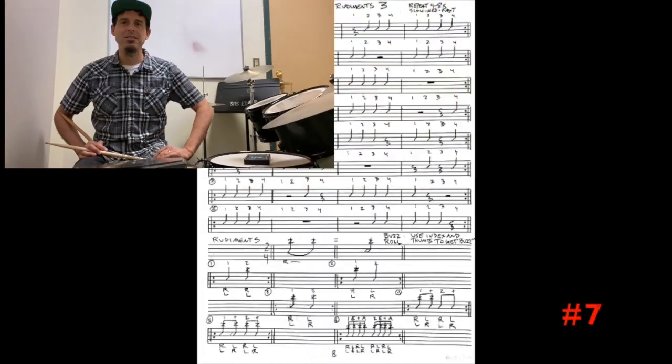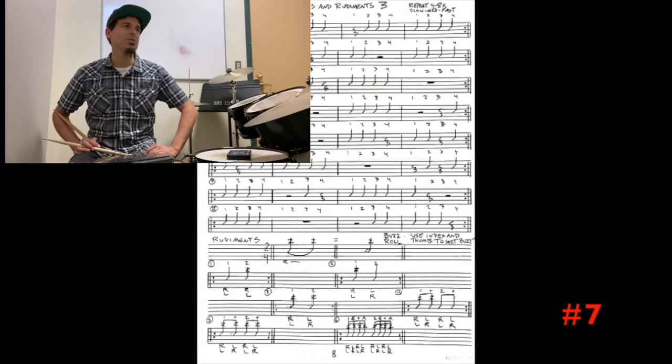Okay, let's take it to number 7. We're going to have all 4 quarter notes on bar 1. On bar 2, we have a half note rest for beats 1 and 2 with a quarter note on beat 3 and a quarter note rest on beat 4. Bar 3 has all 4 quarter notes, and then bar 4 has a quarter note on beat 1 with a quarter note rest on beat 2 and then a half note rest for beats 3 and 4.